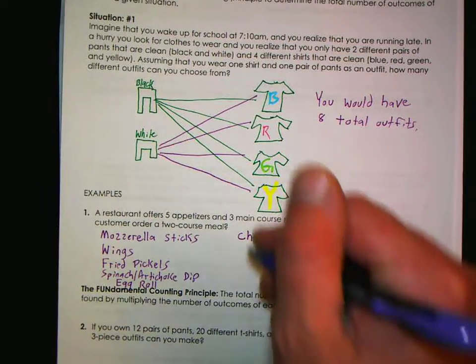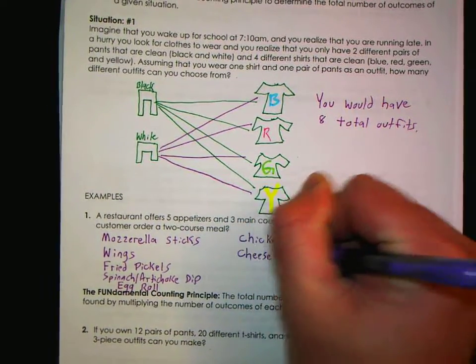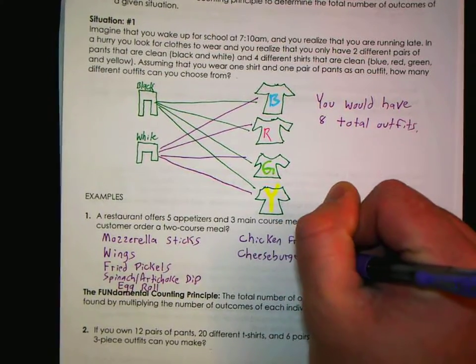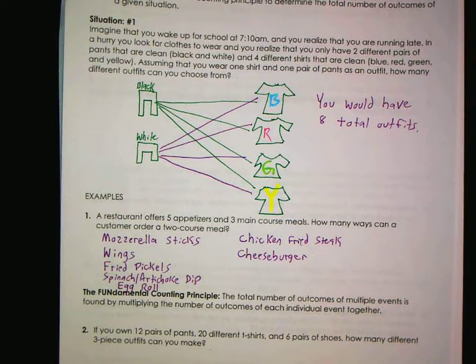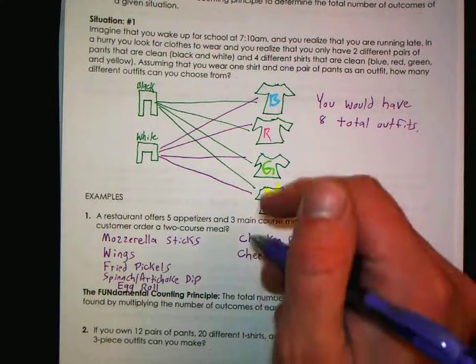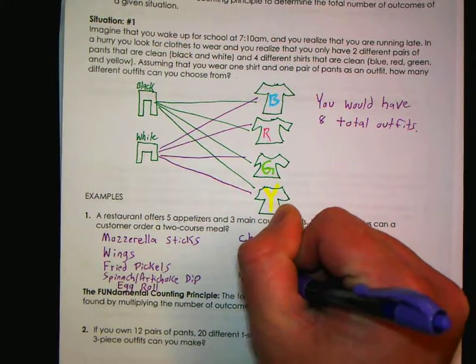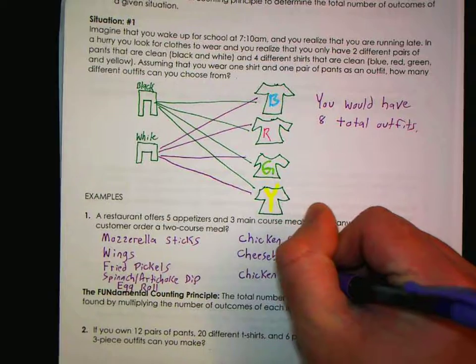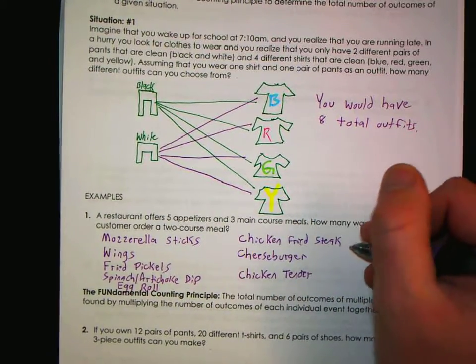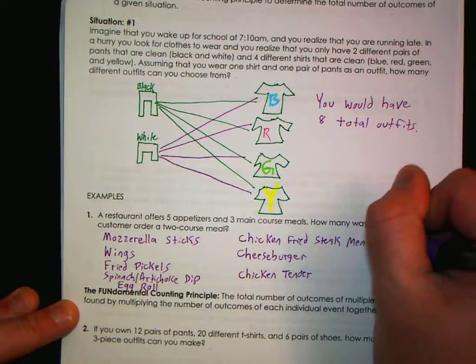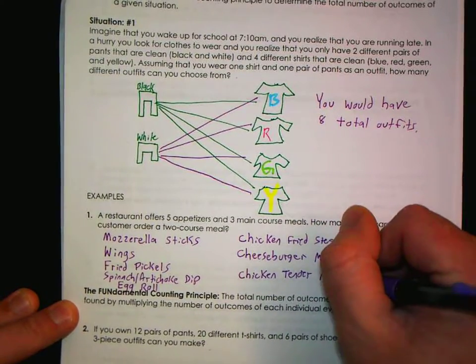Cheeseburger? And the three main courses might be like cheeseburger, fries, and applesauce, or who knows what. Any others? What else do I get? Maybe we'll put some chicken tenders there. There we go. We'll call this the chicken fried steak meal, the cheeseburger meal, and the chicken tender meal.